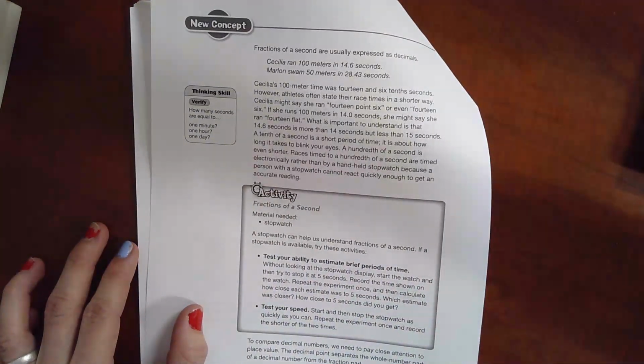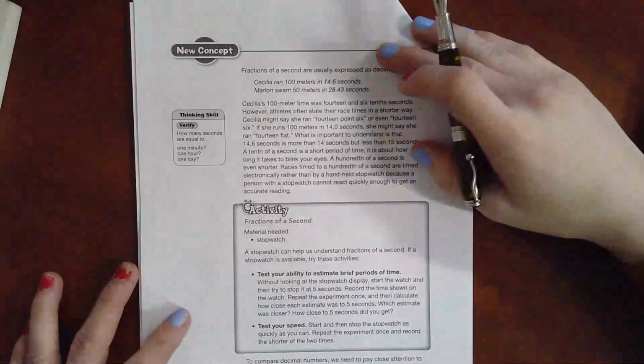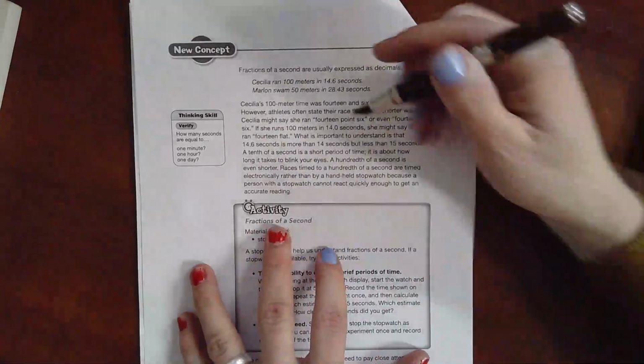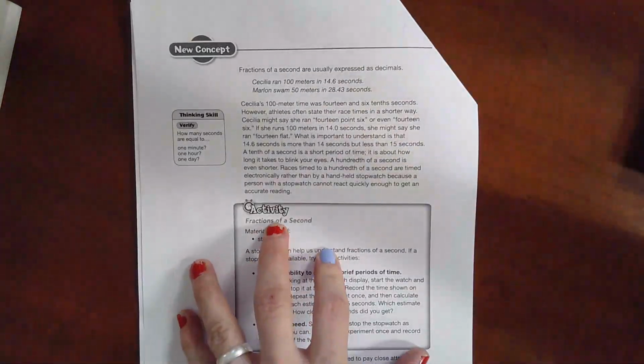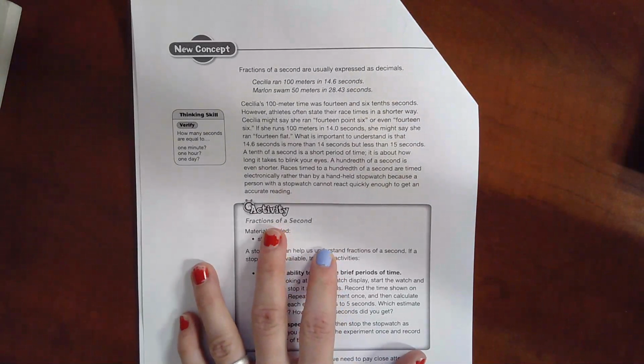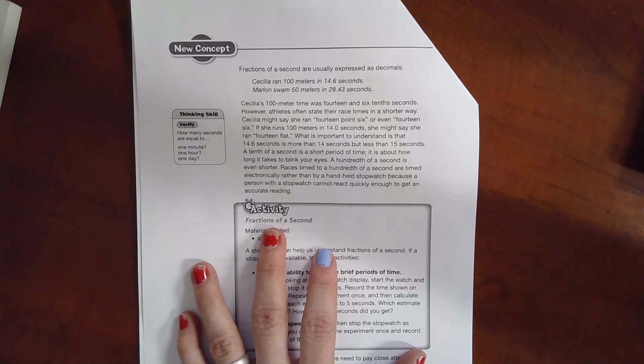Cecilia's 100-meter time was 14 and 6/10 of a second. So 6/10 of a second. However, athletes often state race times in a shorter way. She might just say 14.6. If she runs 100 meters in 14 seconds, she might say 14 flat. What is important to understand is that 14.6 seconds is more than 14 seconds, but less than 15 seconds.